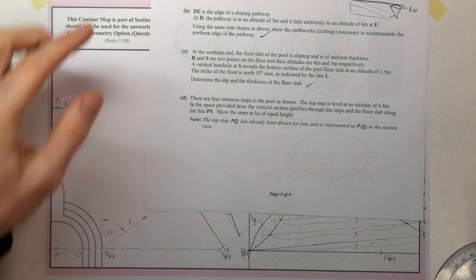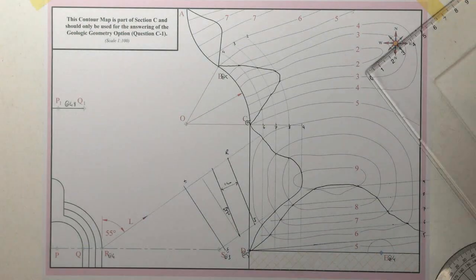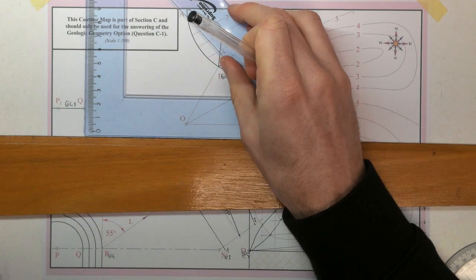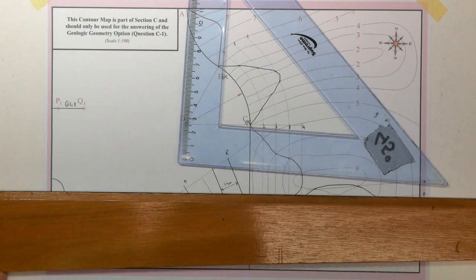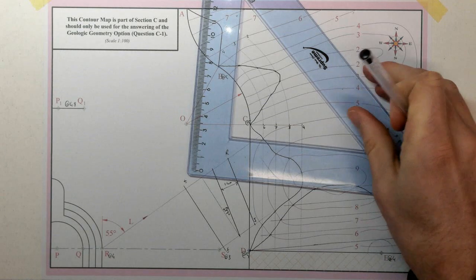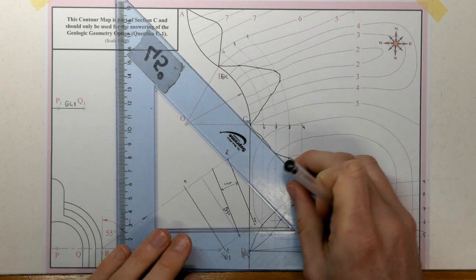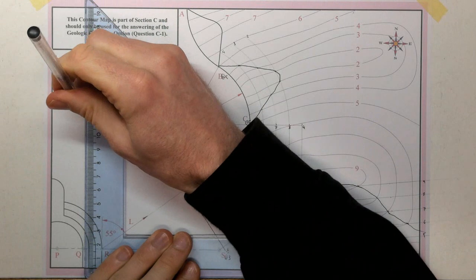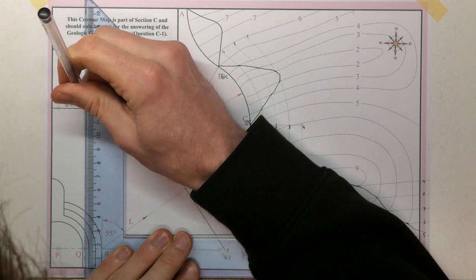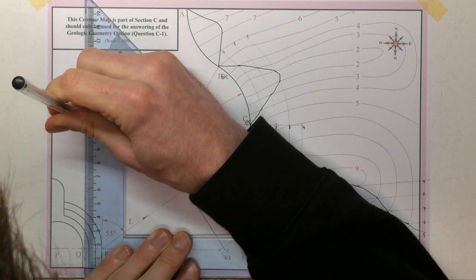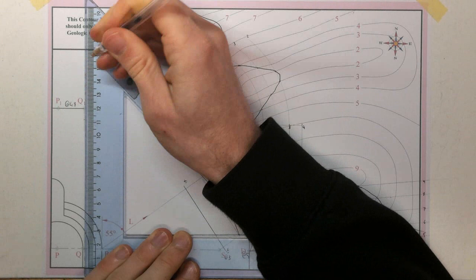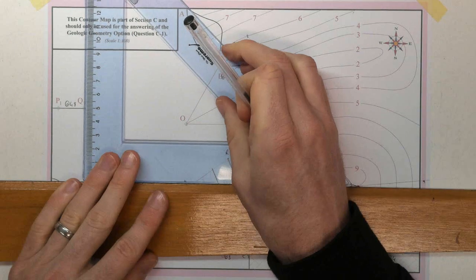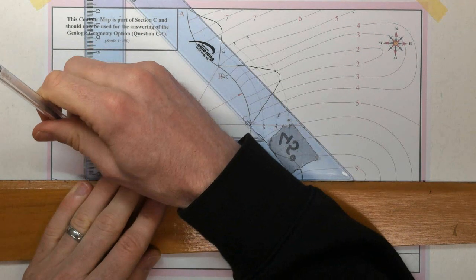So if I measure down 0.8, I'll be able to locate R and then S. Measure down 8 millimeters, and I'll just measure down another meter just to show the height is 3.